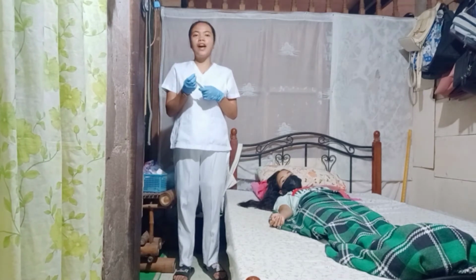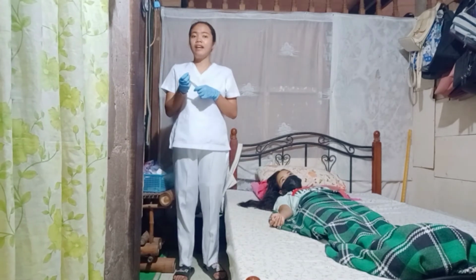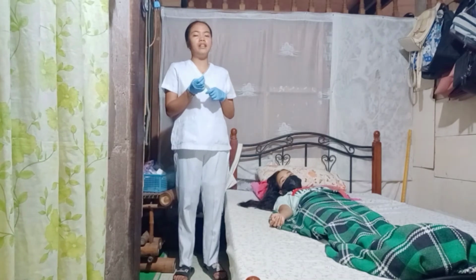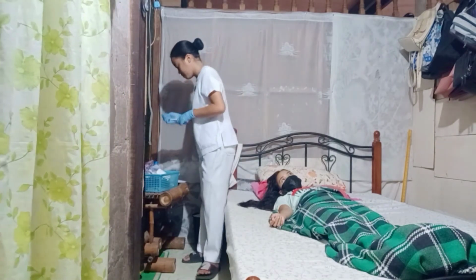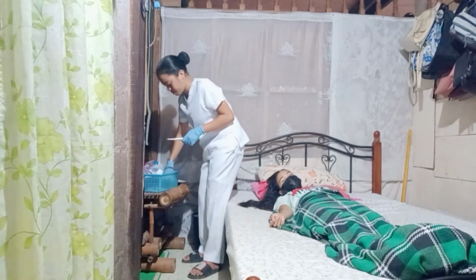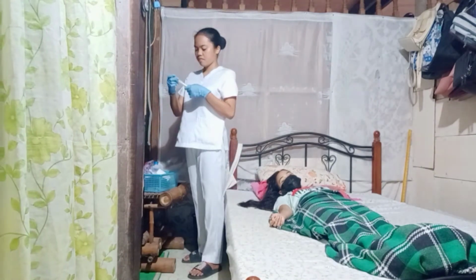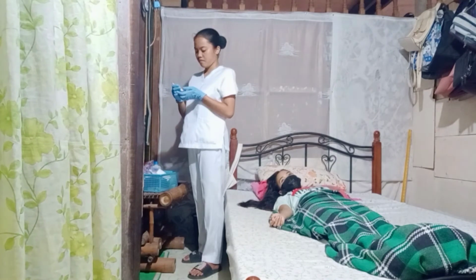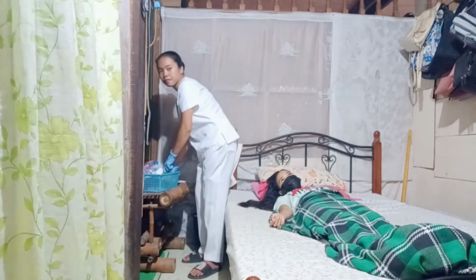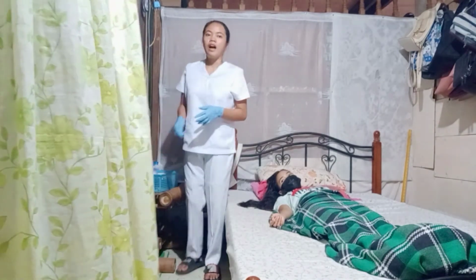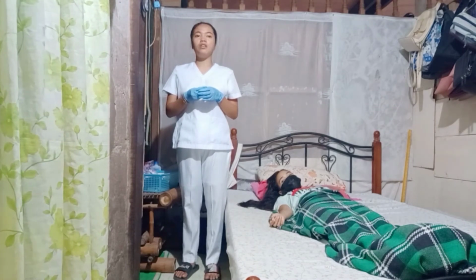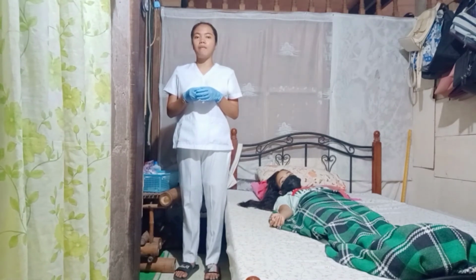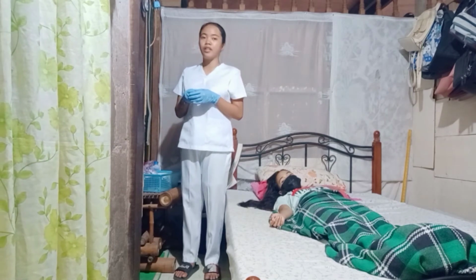And then dry and place the thermometer in its container for proper storage. After that, dispose of the cotton balls in the receptacle used for contaminated items for controlling the spread of pathogens.